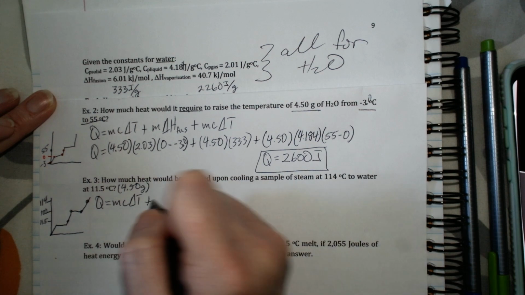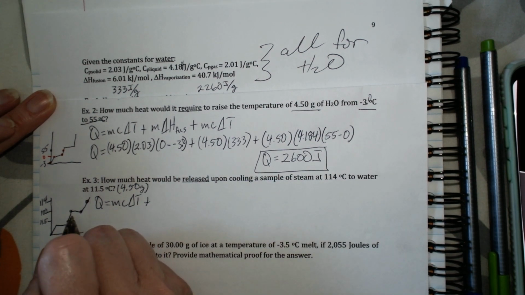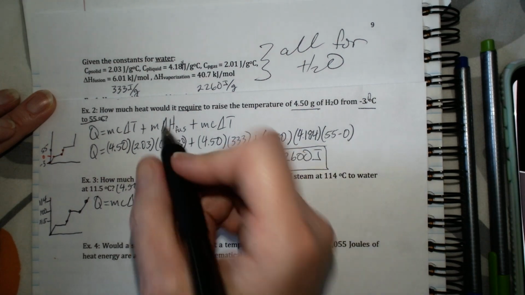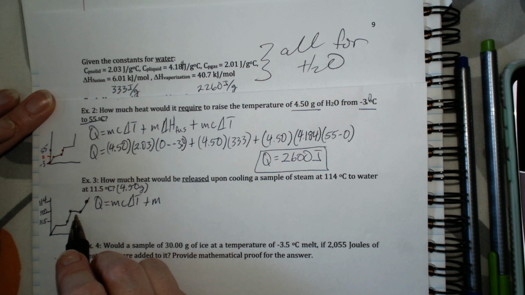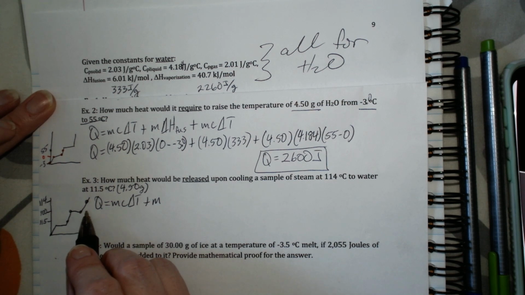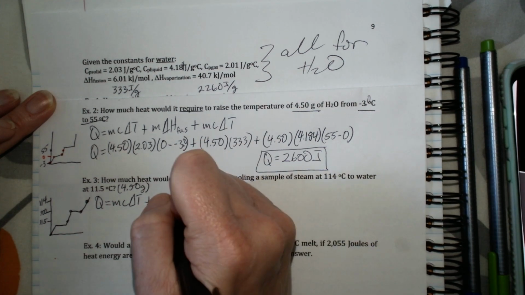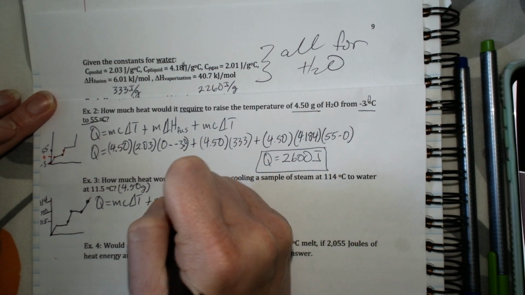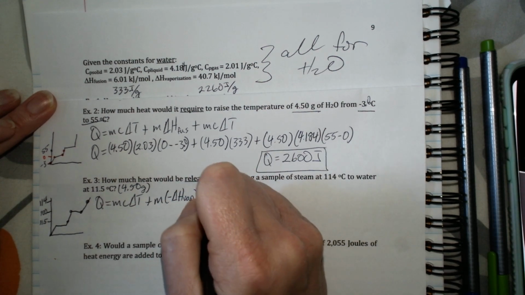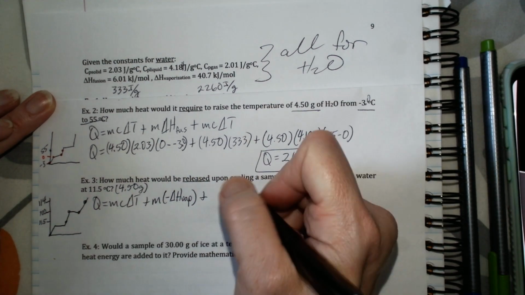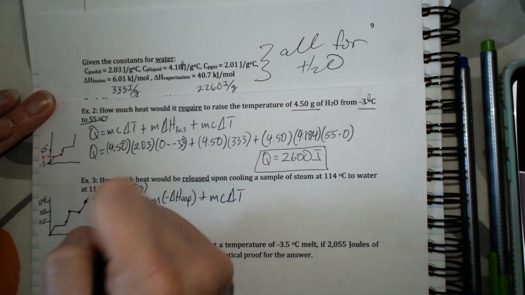Okay. And then my next line is not a slanty line, super sorry. It's a flat line. And so that's M times the heat of, and this time I'm condensing. I'm going from a gas to a liquid. So it's negative of the heat of vaporization. All right, and then I have another slanty line. So that's an MCΔT again. All right, so now I just plug in my numbers.